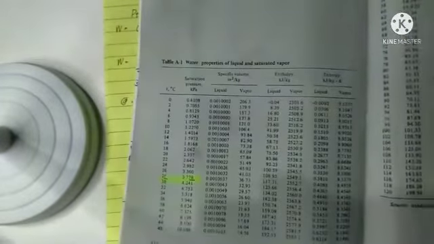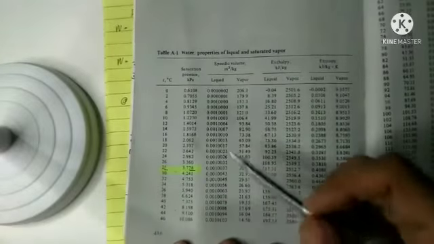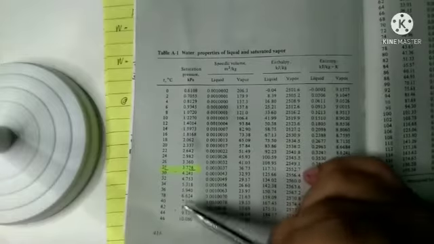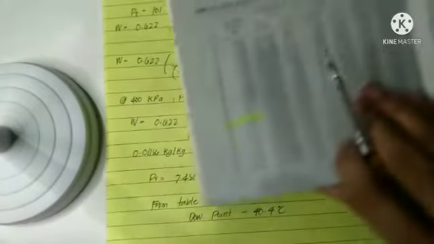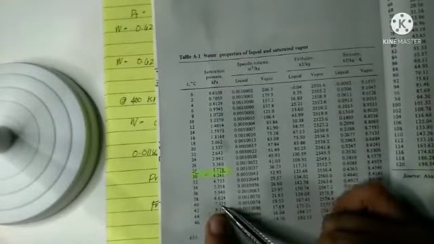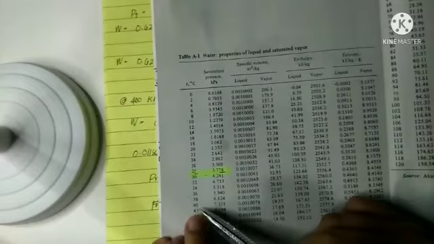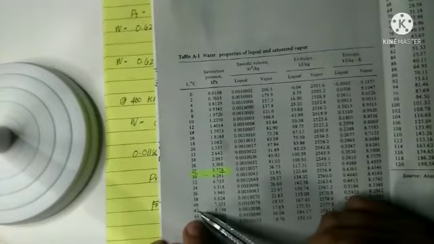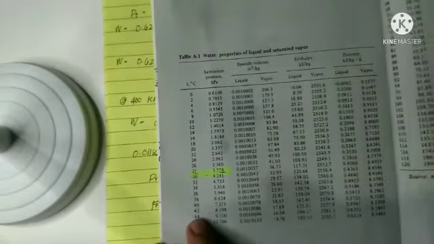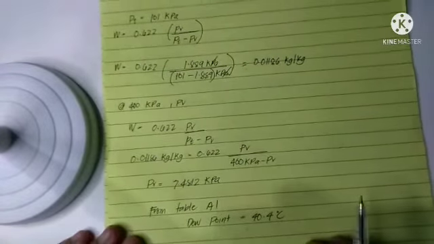So 7.4812. Here from the table of water properties of liquid and saturated vapor, we have 7.4812, which is slightly above the tabulated value. So we put our temperature at 40 point something, approximately 40.4 degrees Celsius.